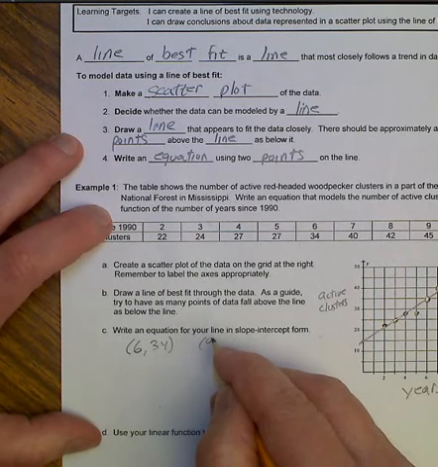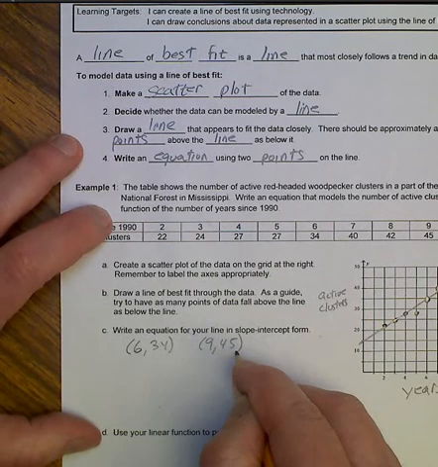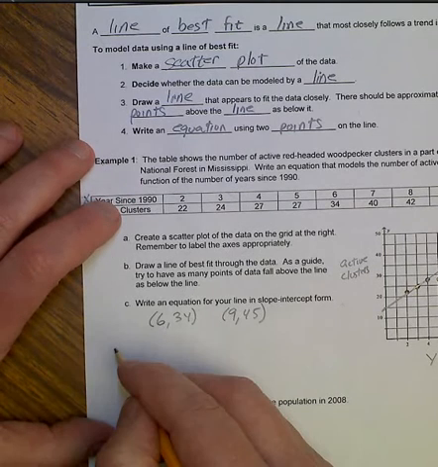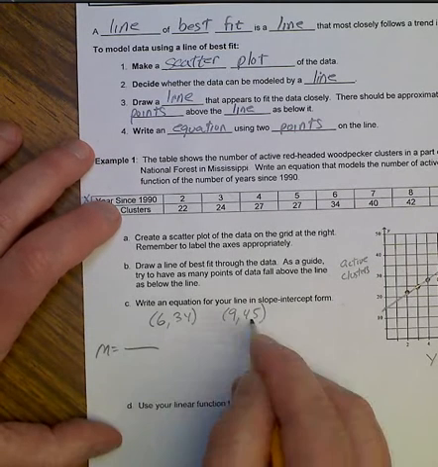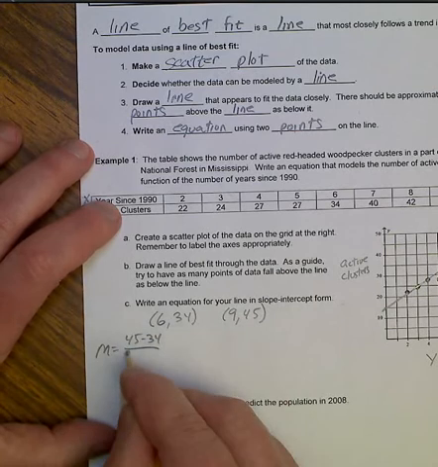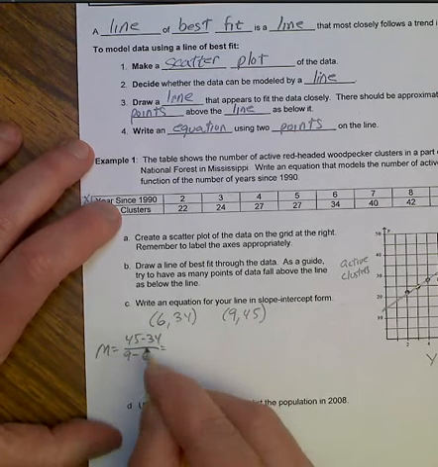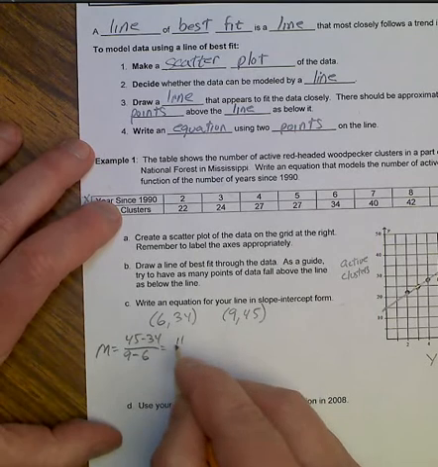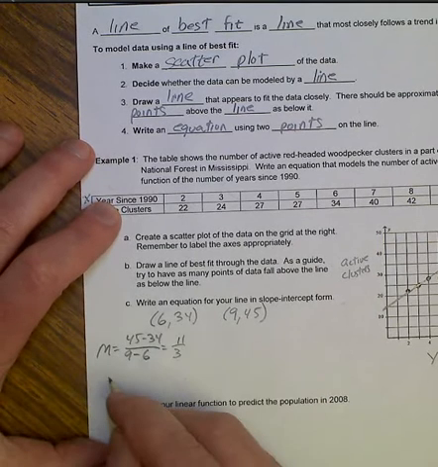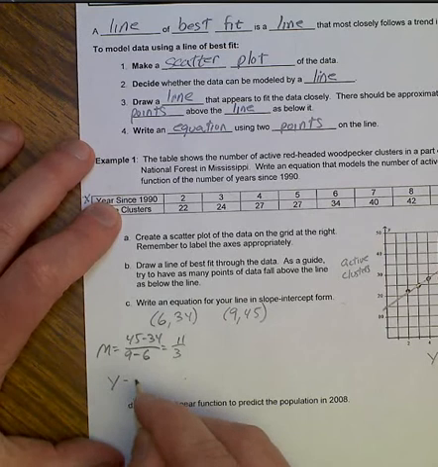So 9 and 45. Okay, now I'm going to find the slope. So m equals y2, 45 minus 34, over 9 minus 6. So it's 11 over 3. So that's my slope. Now I'm going to use this point right here.